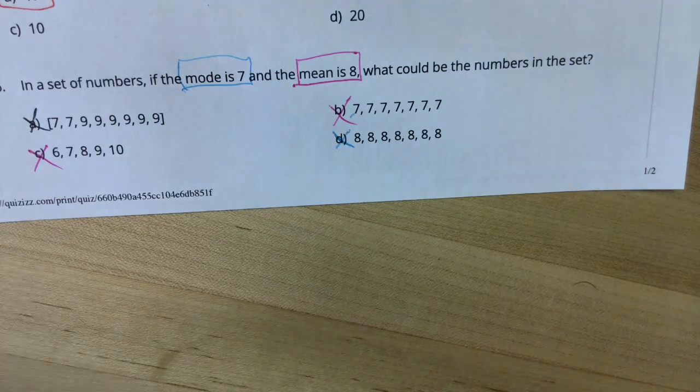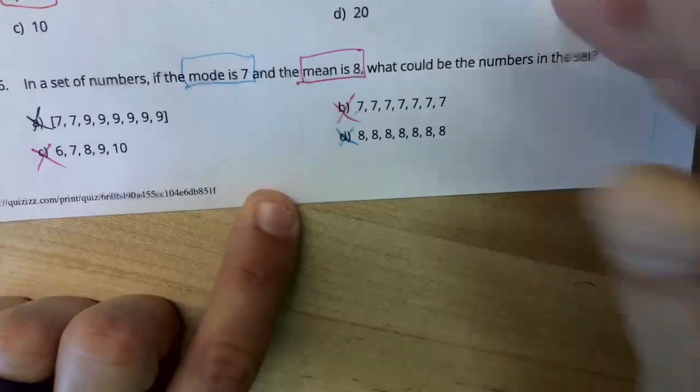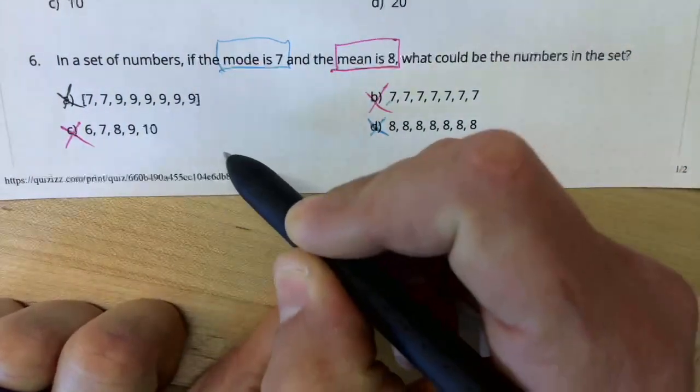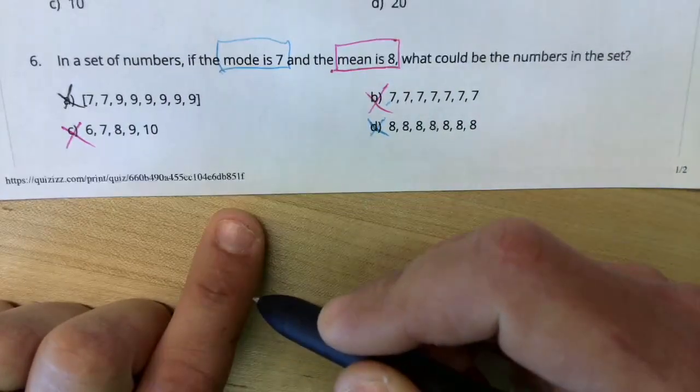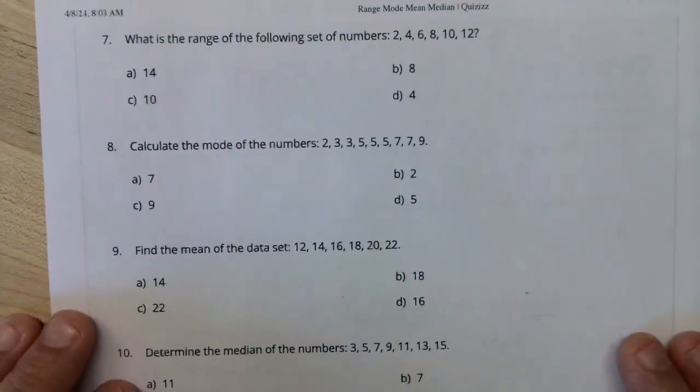All right. I don't like this question, but I think if we had to pick one answer choice, we'd have to pick C. Even though technically it didn't have a mode, did it? All right. So everyone got it wrong.